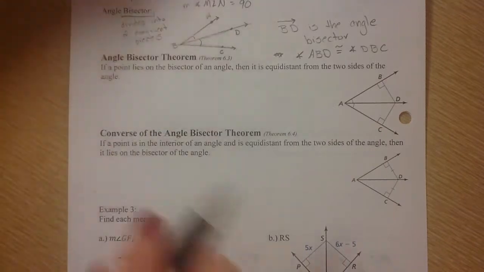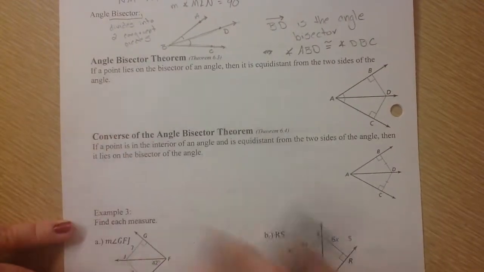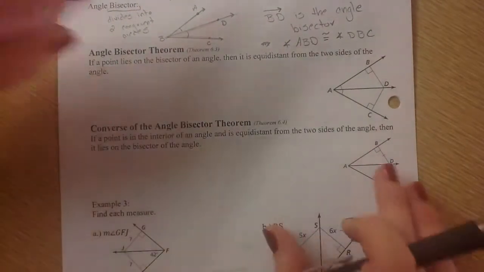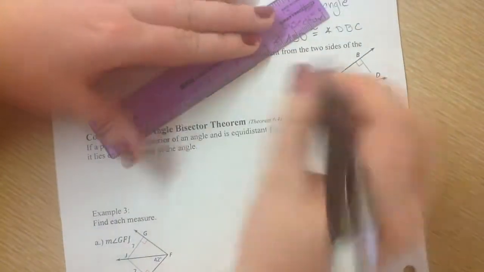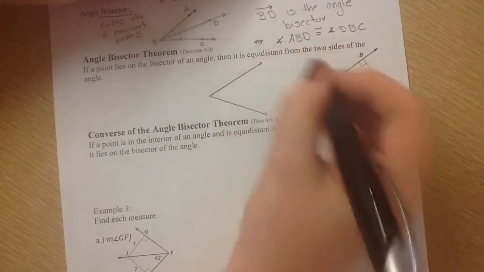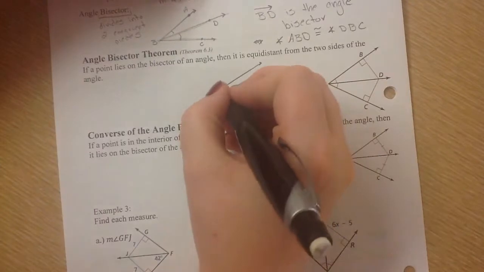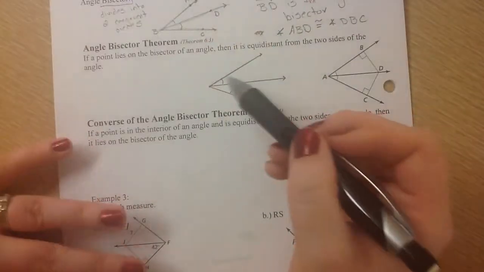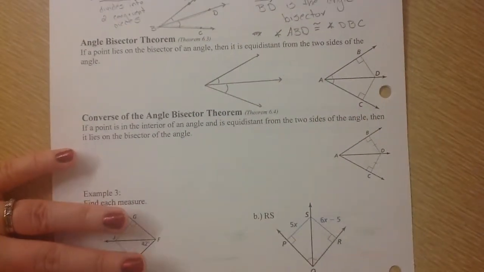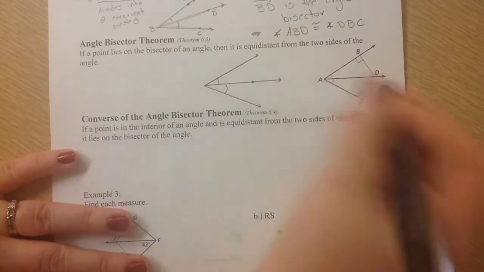Okay, so here we have our other new theorem. We only have two new theorems and their converses. If a point lies on the bisector of an angle, so here again I have an angle. Here's my bisector, meaning if I know this, then I have a point that lies here on the bisector. Let's call this point M.